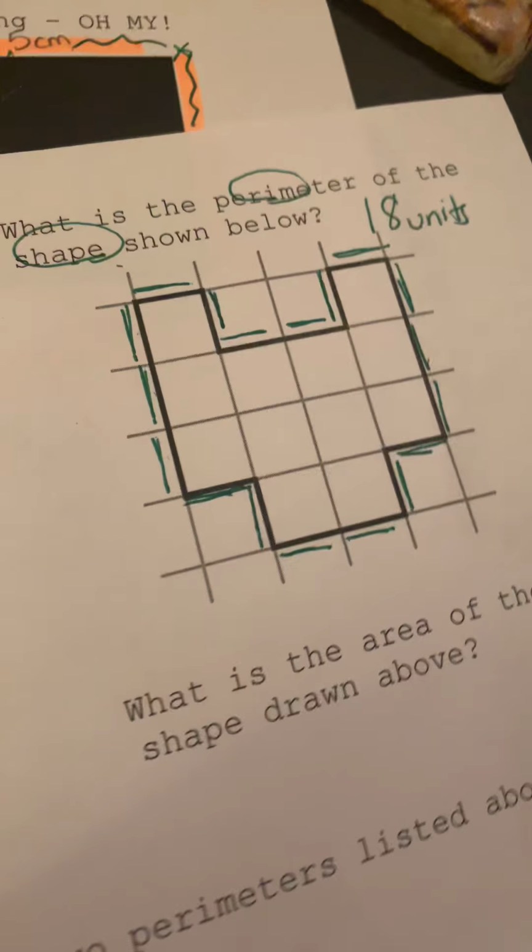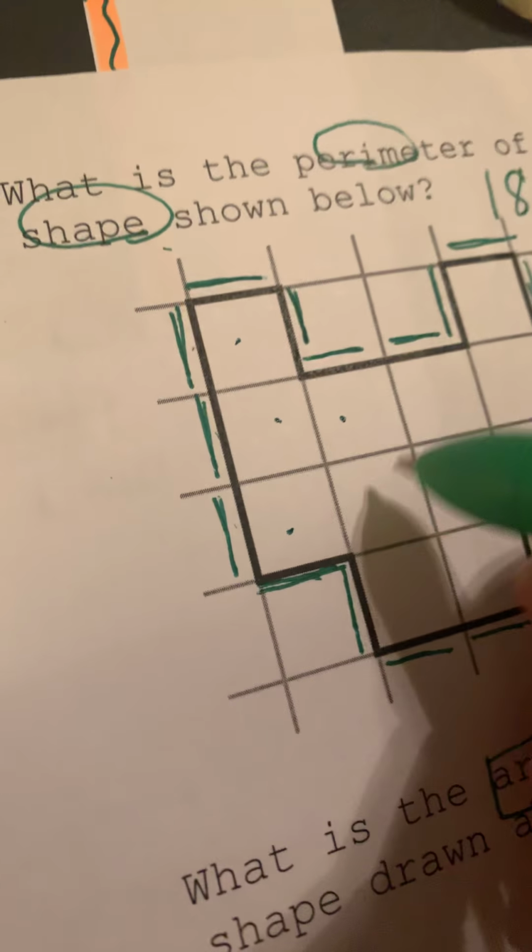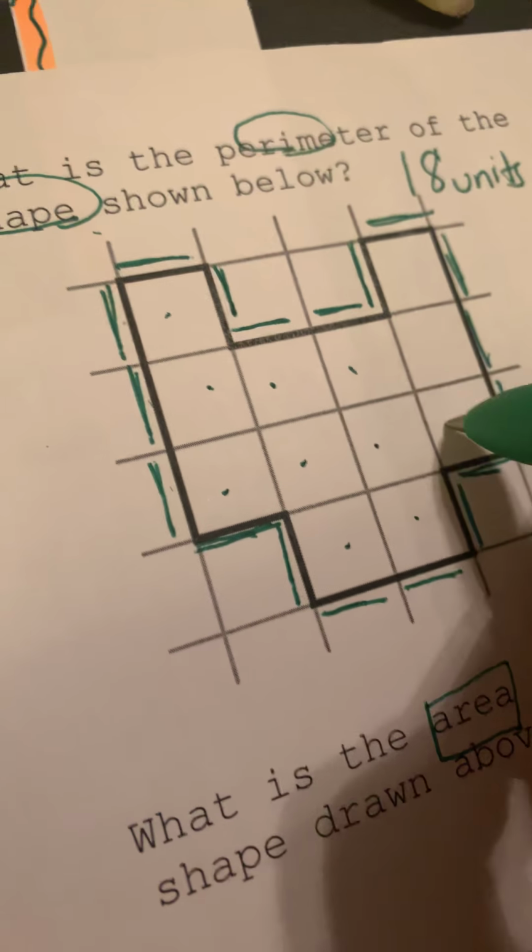I don't think I want to split this one up, so let's just count the squares inside. 1, 2, 3, 4, 5, 6, 7, 8, 9, 10, 11, 12. 12 what? Square units.